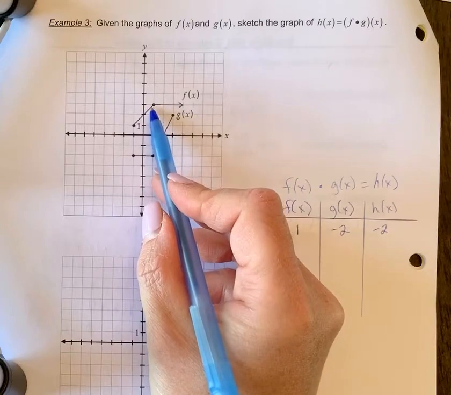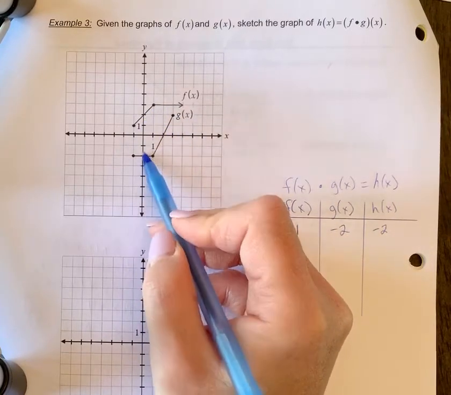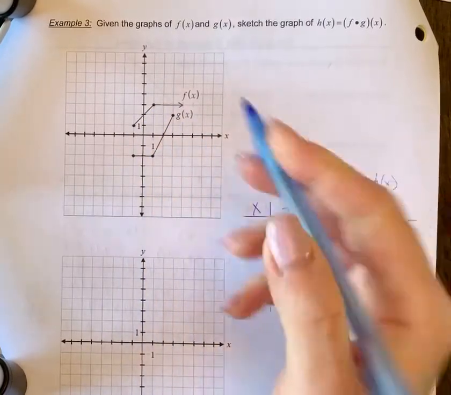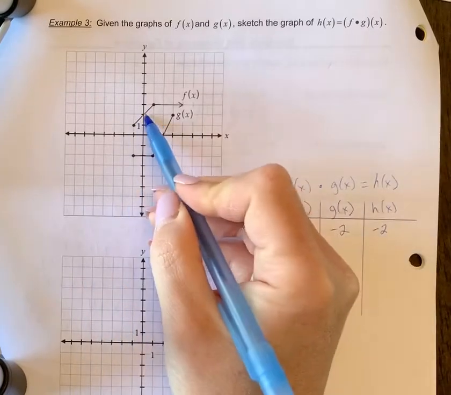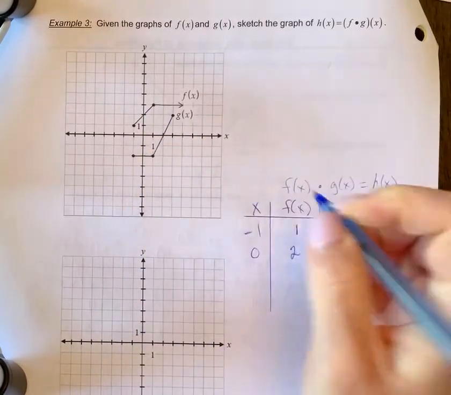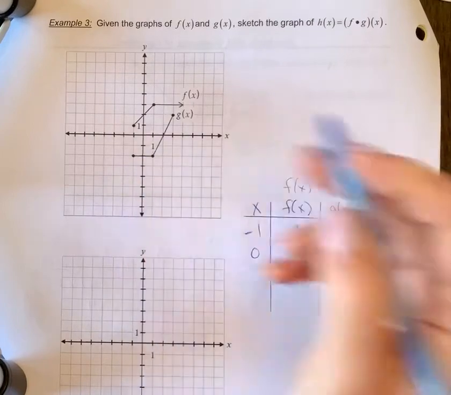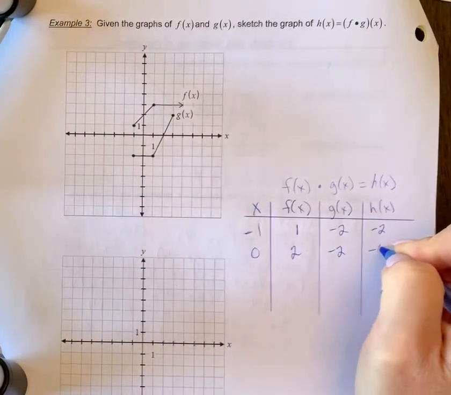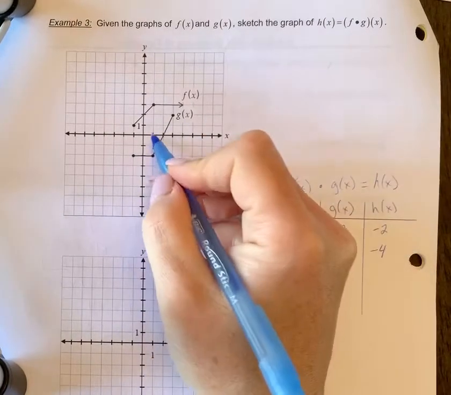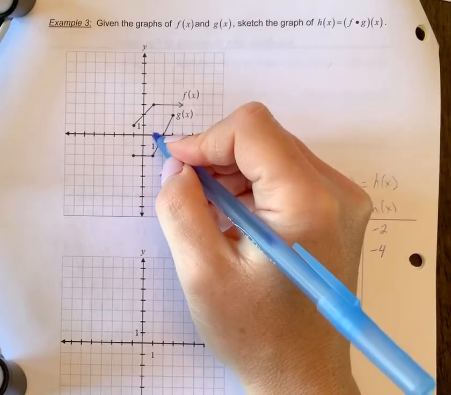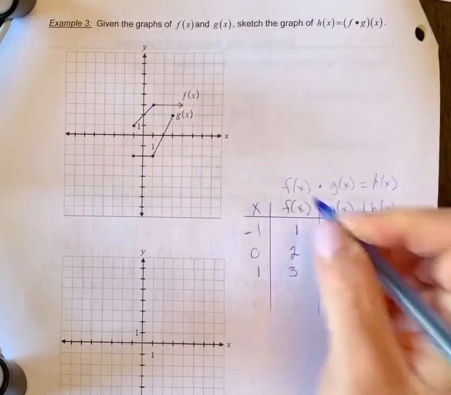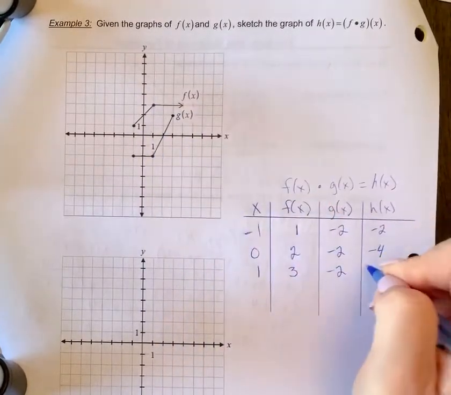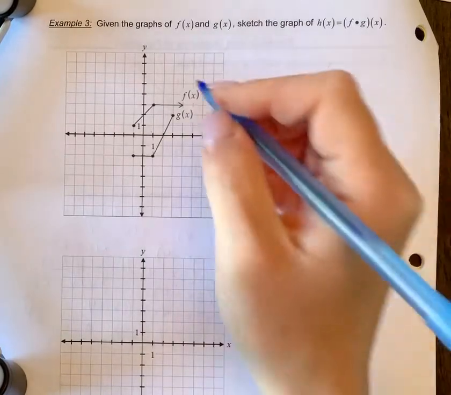Another key point, I would say intercepts are key points, and those are good to work with. So I'm going to choose those as well. So f of x is 2. My g of x is -2. So when we multiply that, we get -4. Let's choose where x equals 1. So f of x is 3. G of x is -2. We multiply, we get -6.